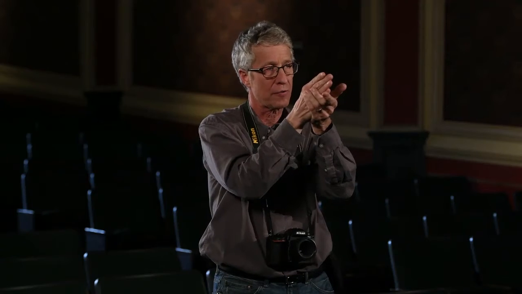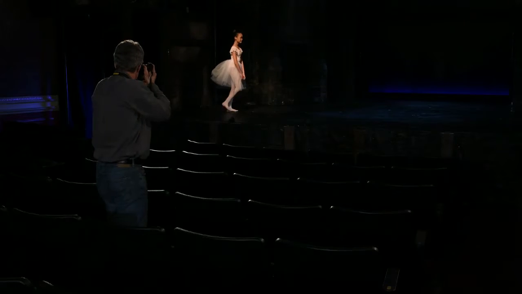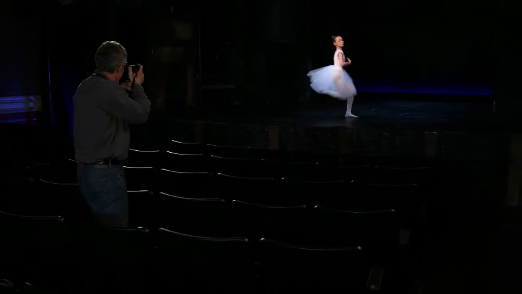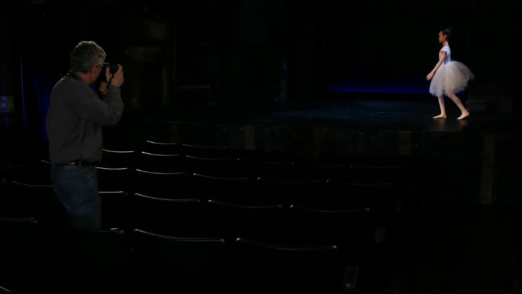If I keep it off her for more than about a second, the camera says, oh, you want the focus there, and then it will jump. But dynamic AFC is a great way to start working with moving subjects. Let's do that jump, okay? Let's try that again. Good, one more time.